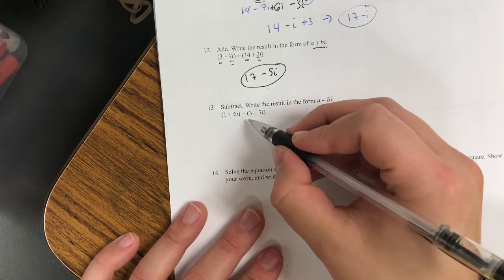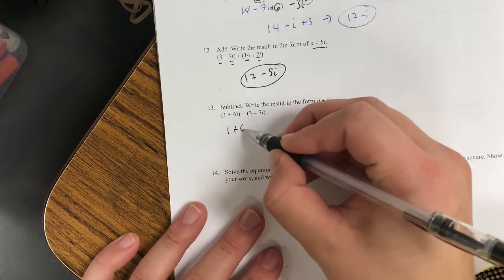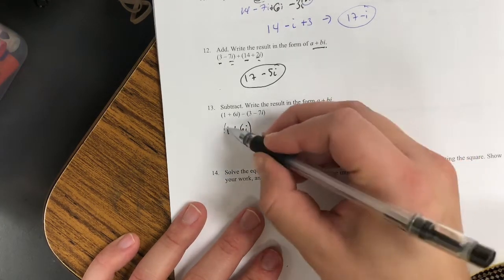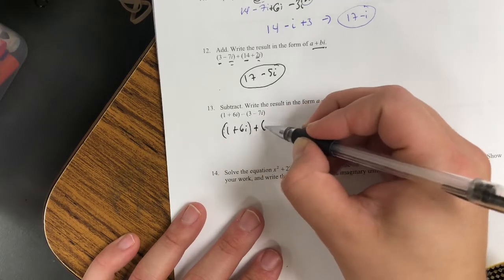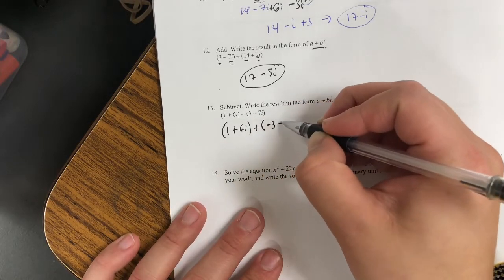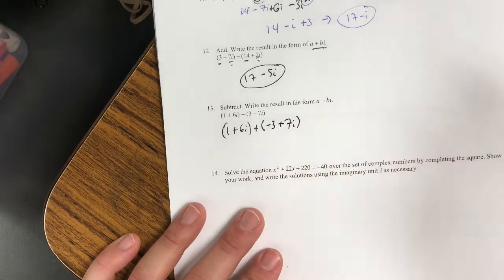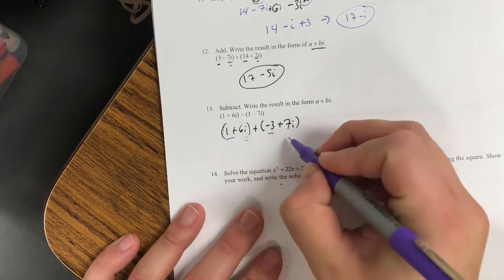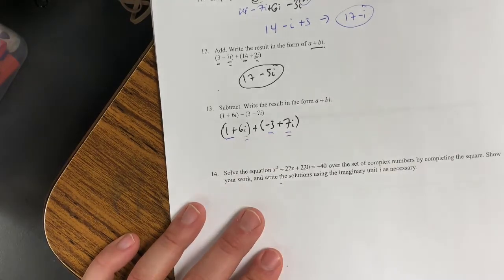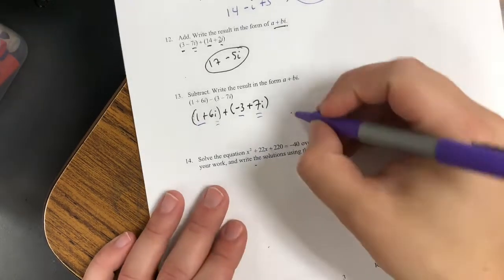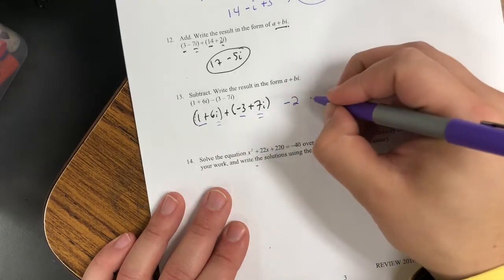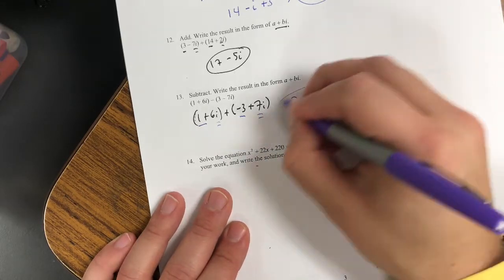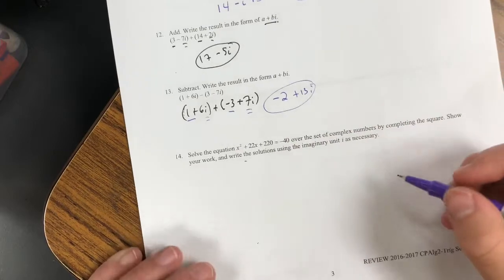Now with the subtraction, what I like to do is I like to rewrite it, because you're really distributing the negative sign. I don't like subtracting. I just like adding positive and negative numbers. And now we're gonna do the same thing we just did, combine your like terms. So find your constants, find your imaginary numbers, put them all together to get the complex number, and you get -2 plus 13i. It's really not that complex, guys. It's pretty simple.